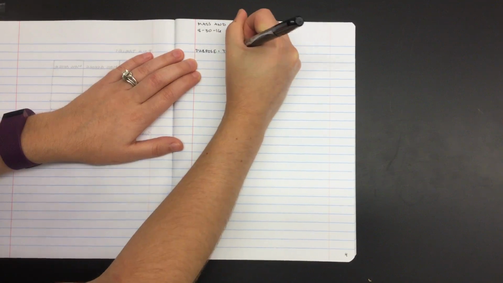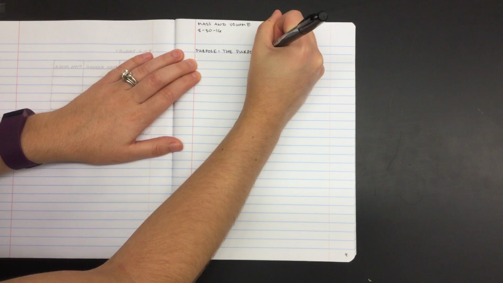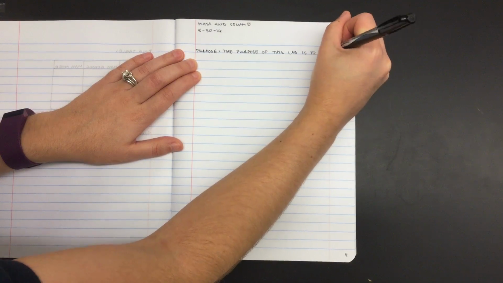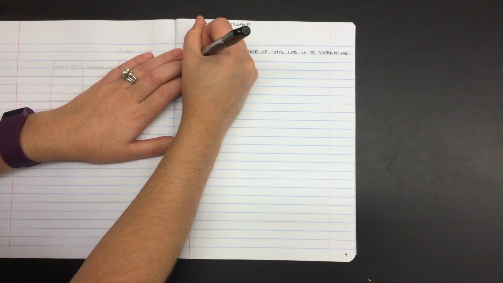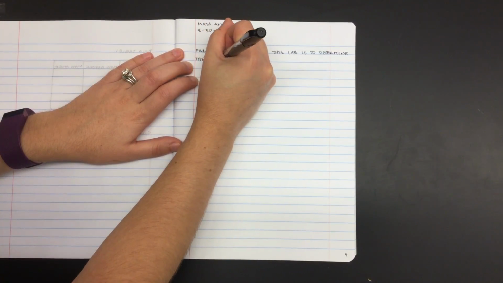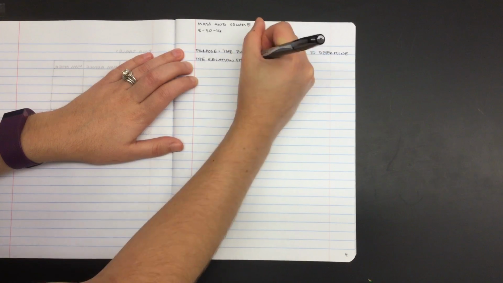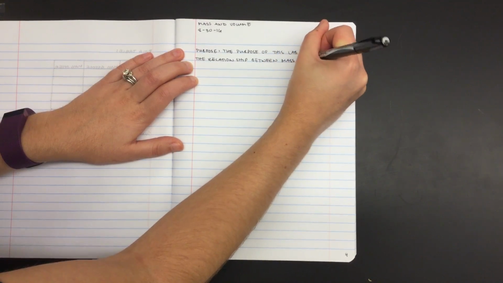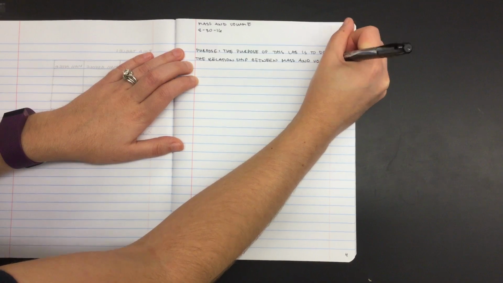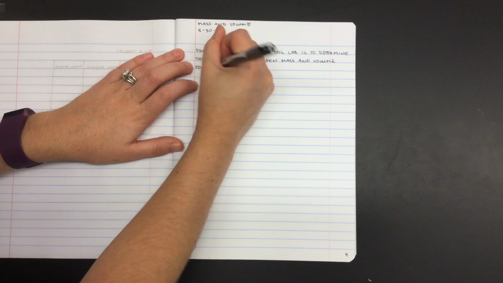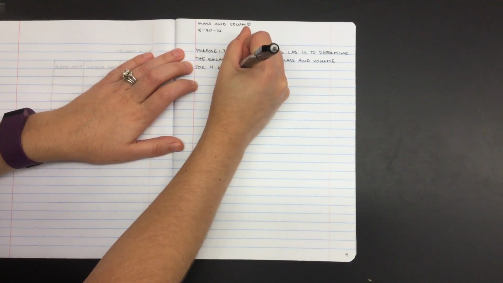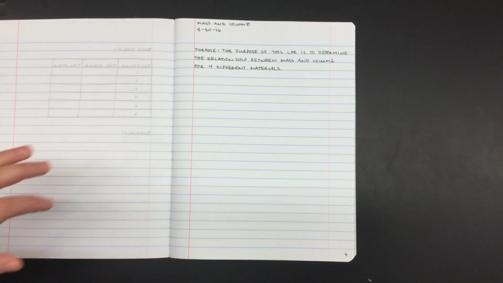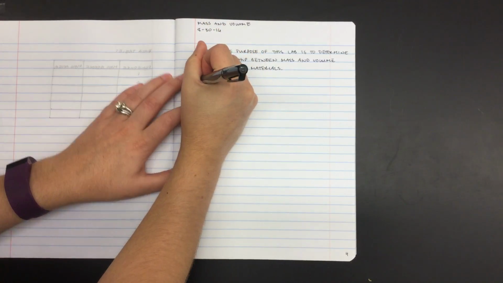And the purpose of this lab is to determine the relationship between mass and volume for 4 different materials. And then below that, we're going to put our hypothesis.